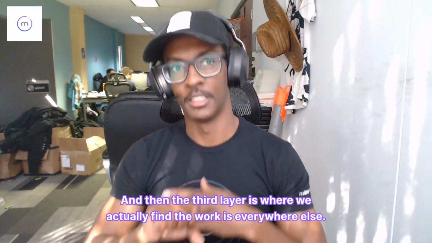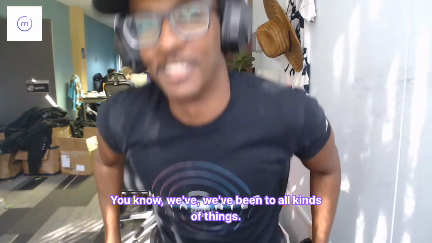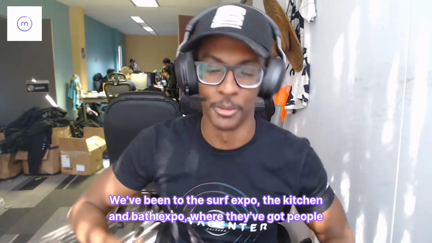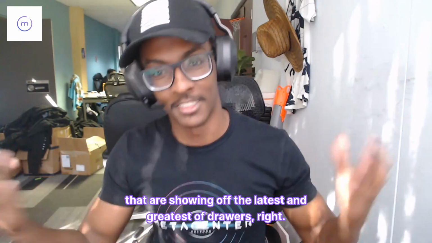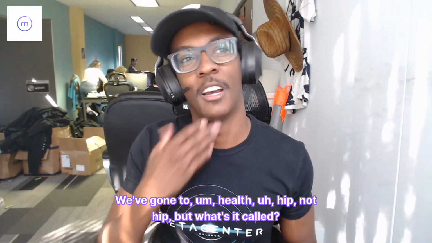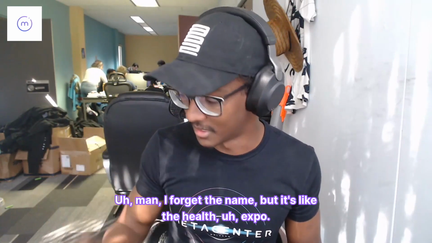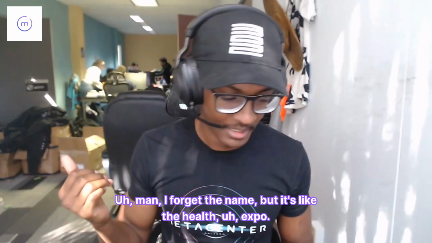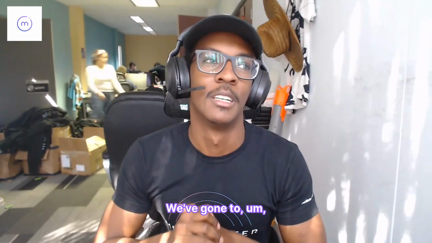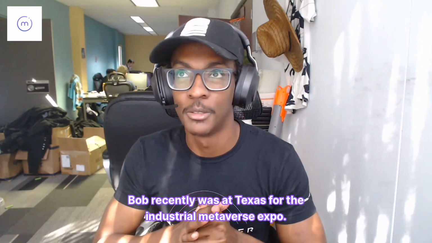And then the third layer is where we actually find the work, which is everywhere else. We've been to all kinds of things. We've been to the Surf Expo, the Kitchen and Bath Expo, where they've got people showing off the latest and greatest of drawers, right? We've gone to the health expo, I forget the name. We've gone to education expos in Tampa. Bob recently was in Texas for the Industrial Metaverse Expo.